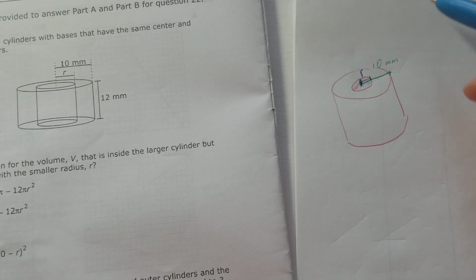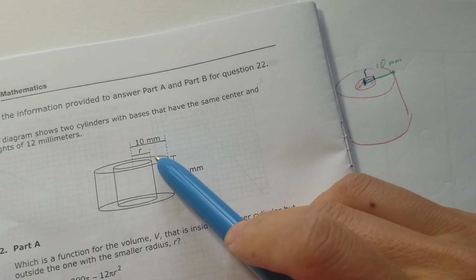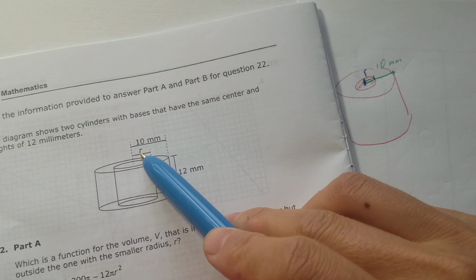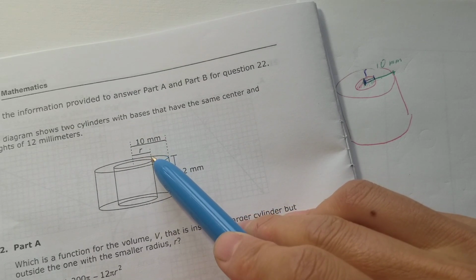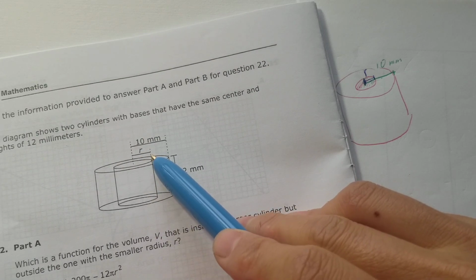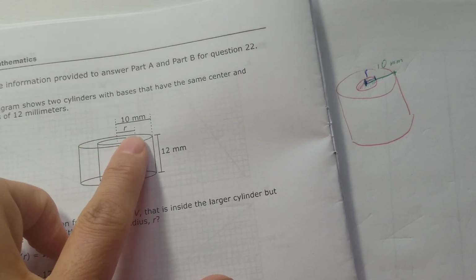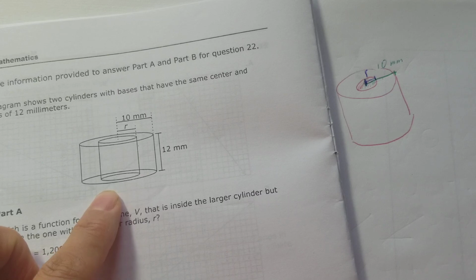Every year I have a student say, it must be 5 because it looks like half of 10. In math, if it does not give you the exact value, you cannot assume it is 5. What if this is 4.99 or this is 5.02? You cannot assume from the graphing, because sometimes the graphing is not given in scale.